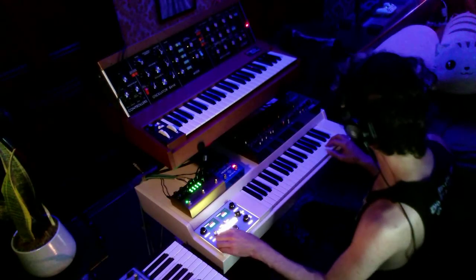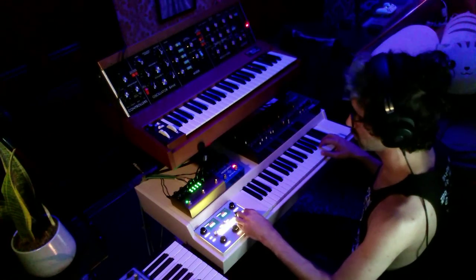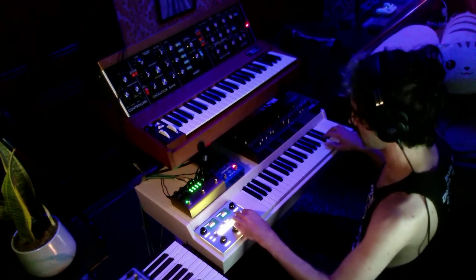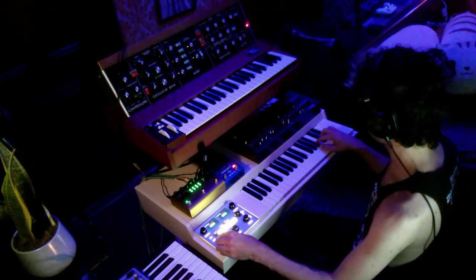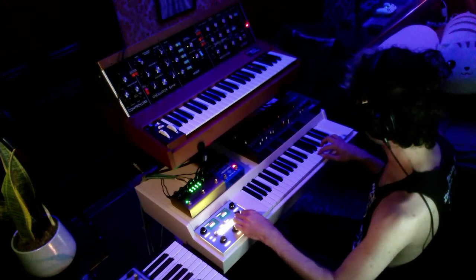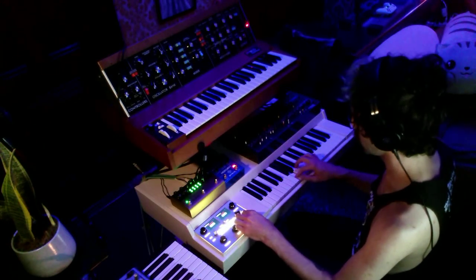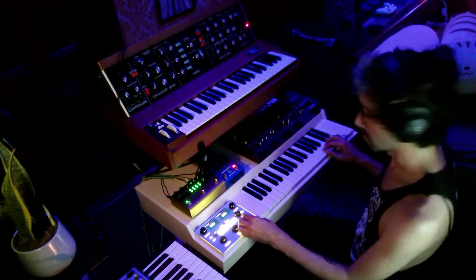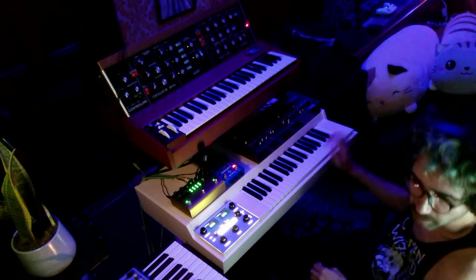I like the idea, but I don't like the notes. Take 2. The idea of leaving some space here for another instrument.